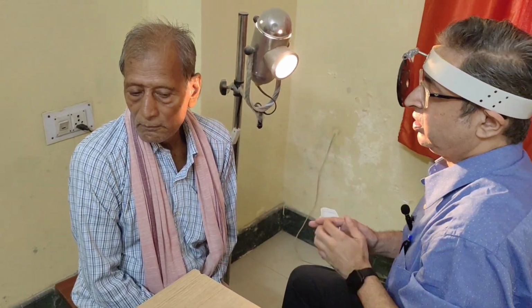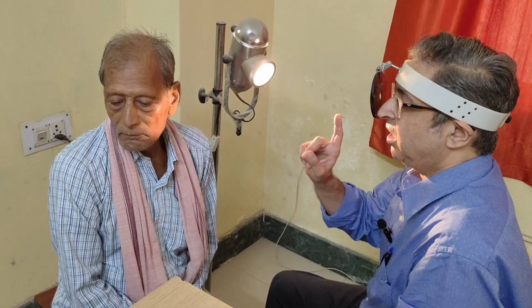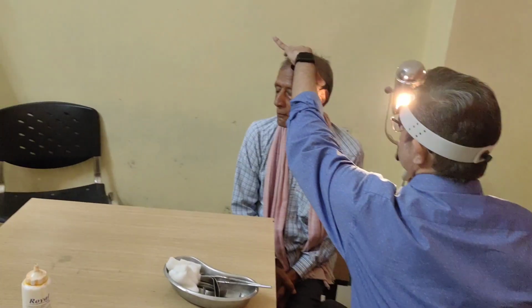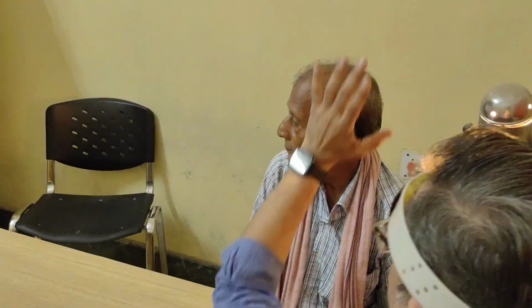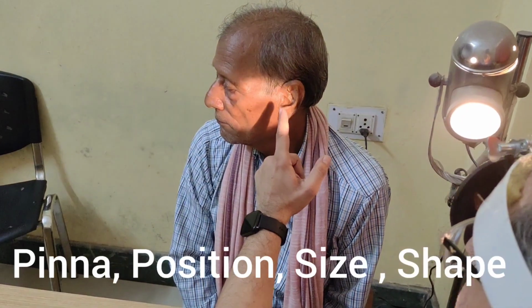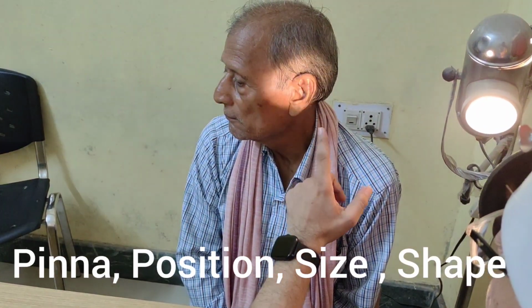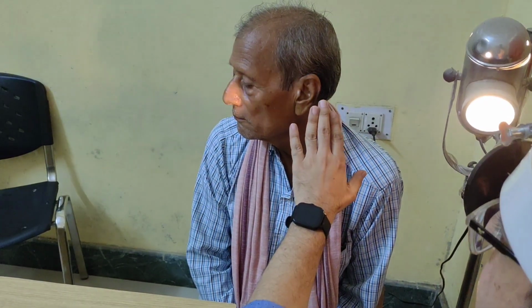Now, on inspection, please come from the back and have a look. The first area that we need to inspect is the pinna. For the pinna, you have to see the size, the shape, and the position. These are the three important points that you have to comment on, and if they are normal, then you say they are normal.